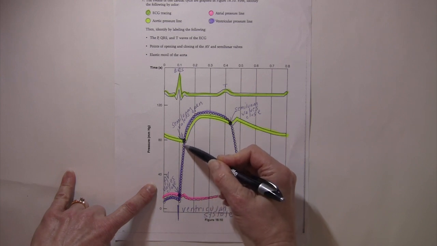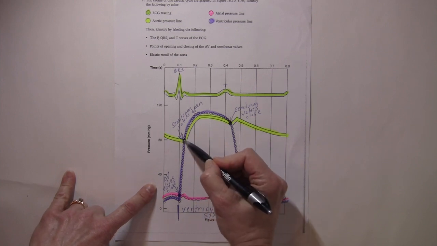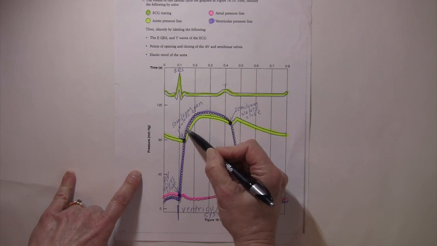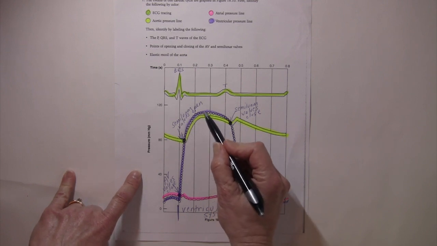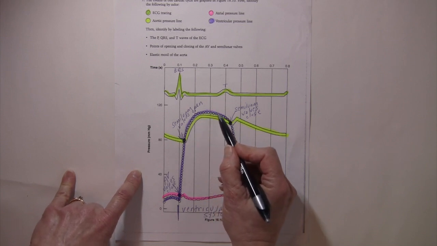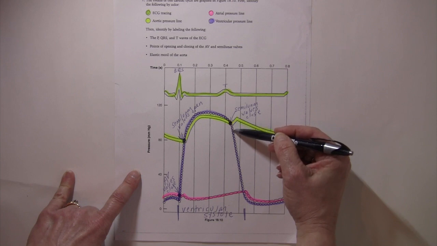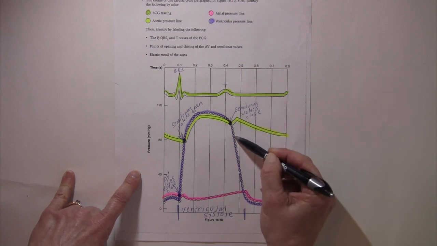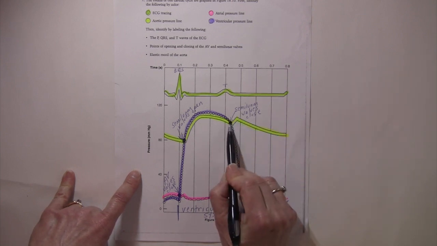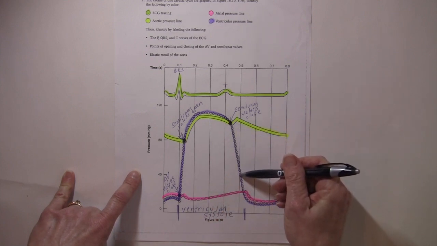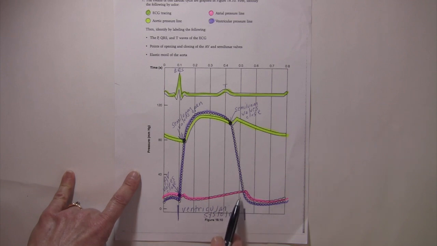Ventricular pressure builds, and when ventricular pressure equals blood vessel pressure, semilunar valves open, right? And the ventricular pressure exceeds blood vessel pressure. Blood is ejected into the blood vessels. As soon as the ventricles start to relax, when ventricular pressure falls below blood vessel pressure, at that point the semilunar valves will close. Ventricular pressure continues to drop, and look at what happens here. As ventricular pressure drops, it's going to drop below atrial pressure.